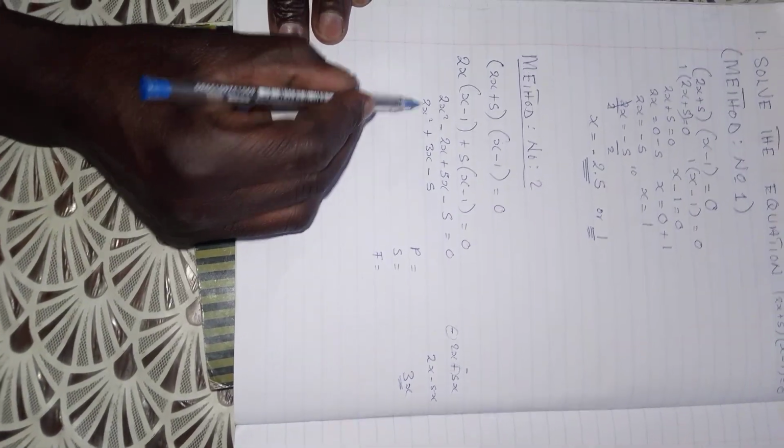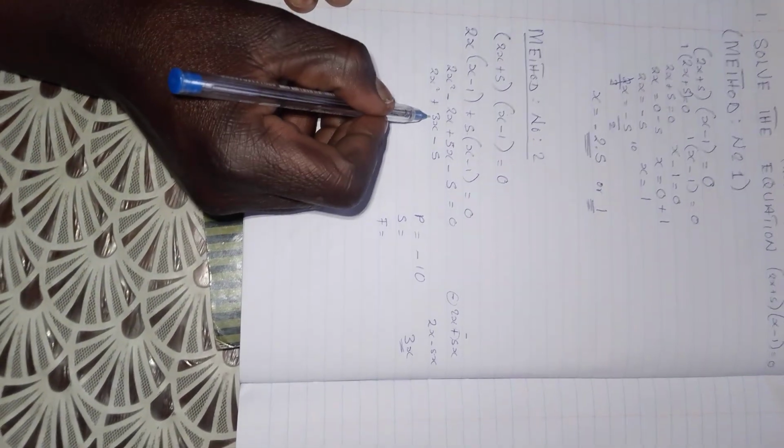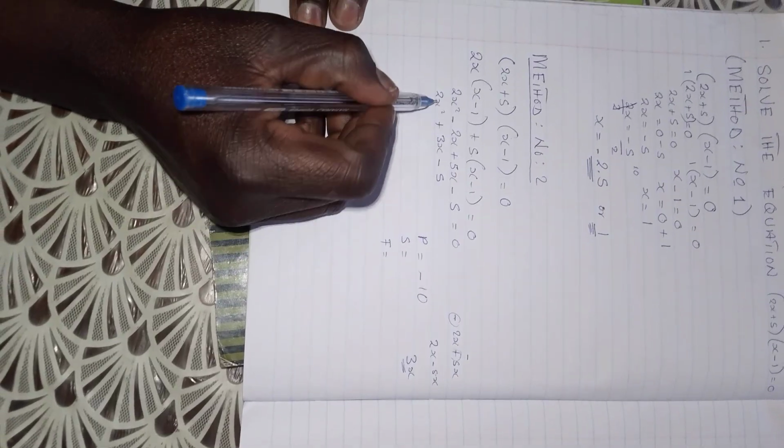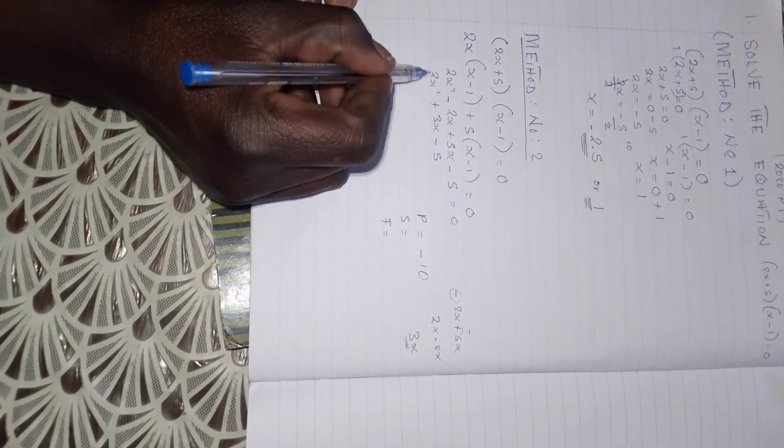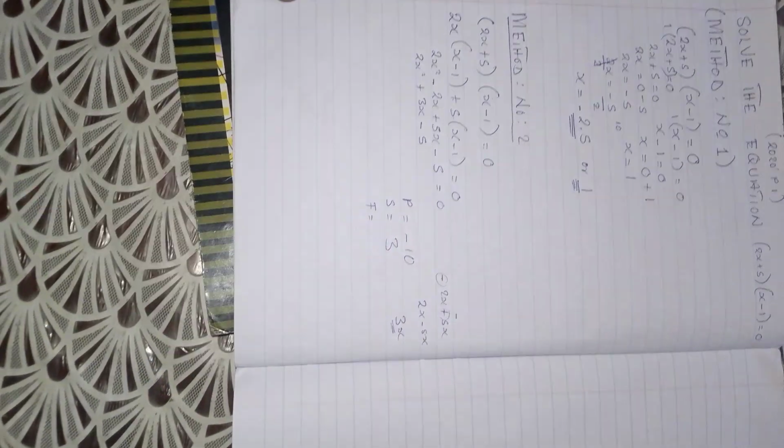We need to multiply 2 times negative 5. The answer will be negative 10. How are we going to find the sum? The sum is the middle number, the middle concept here. The middle number between 2 and 5 is 3. So we just write positive 3 here.